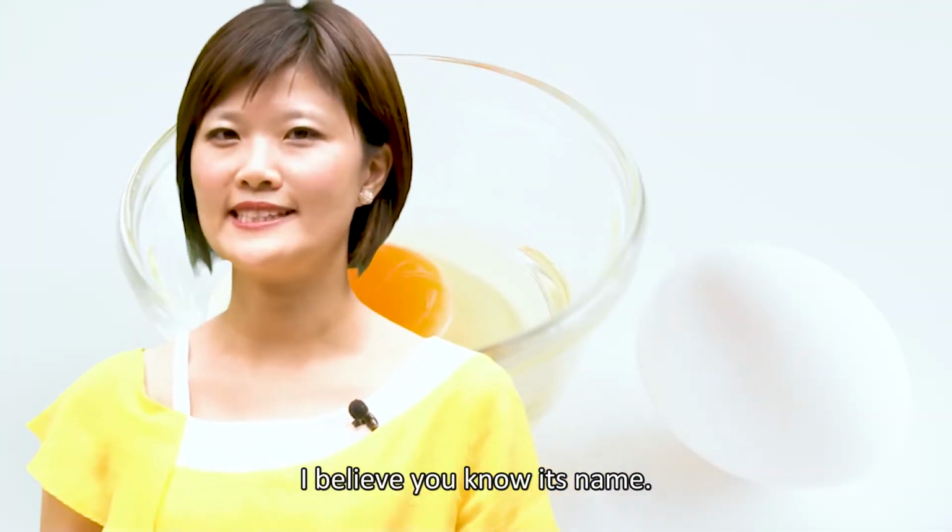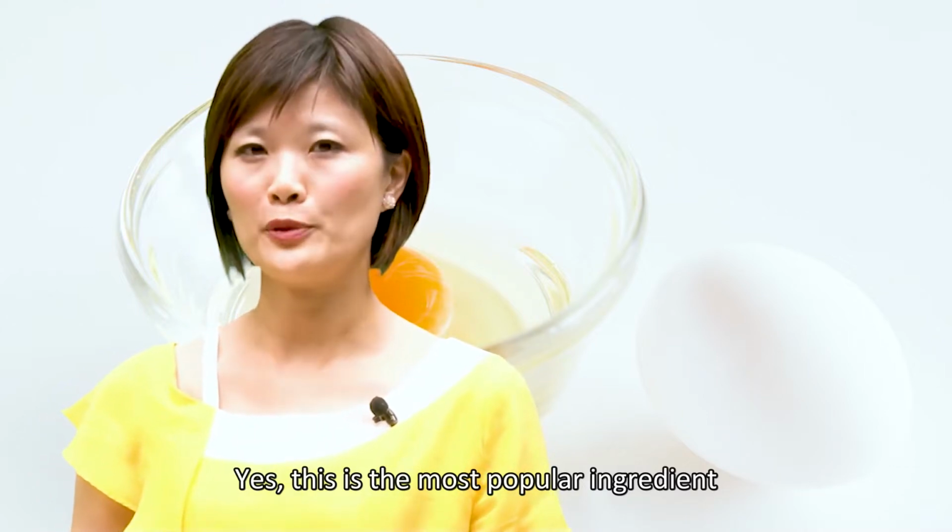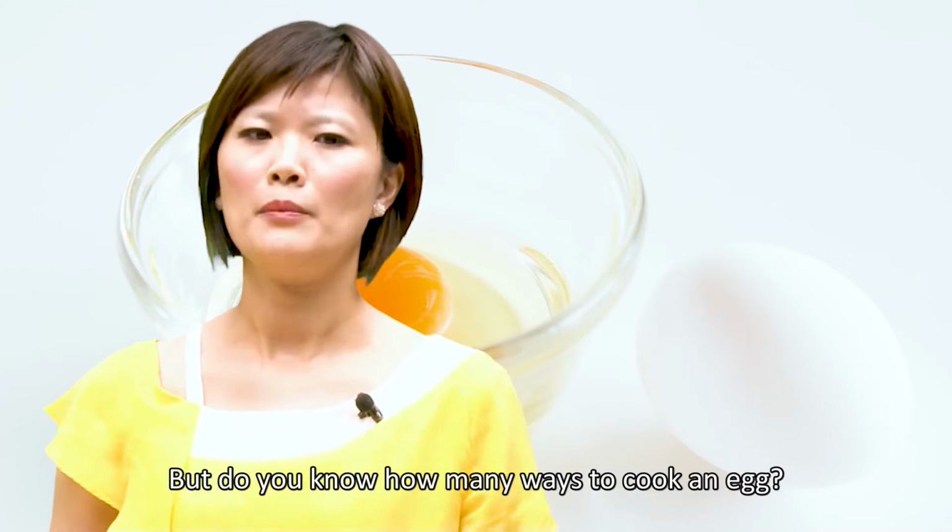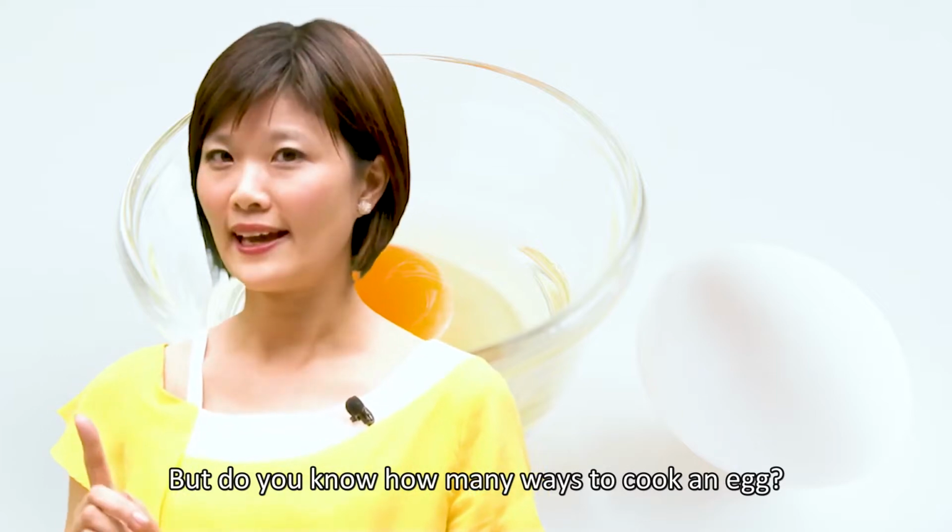I believe you know its name. Yes, this is the most popular ingredient in our daily meals. But do you know how many ways to cook an egg?